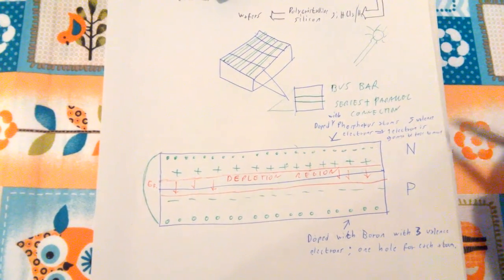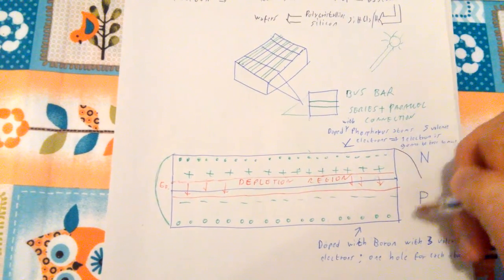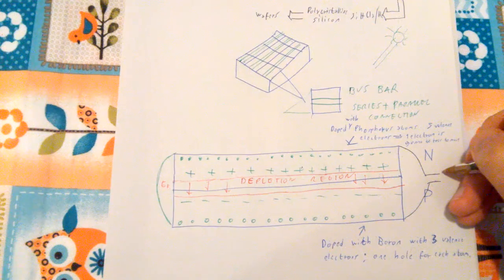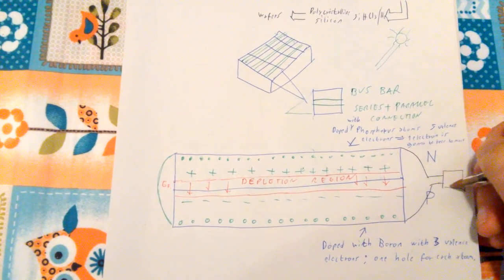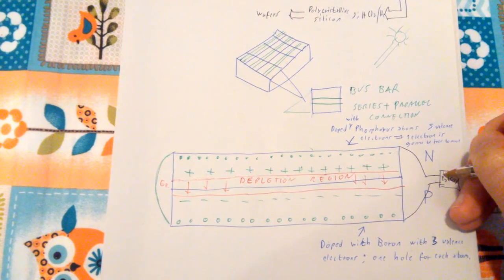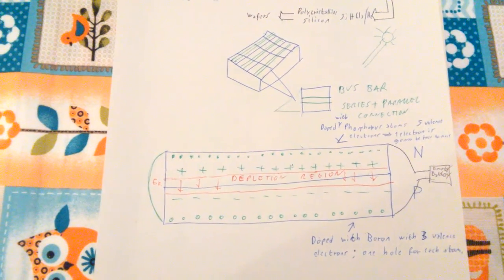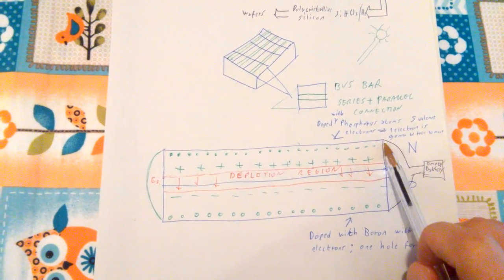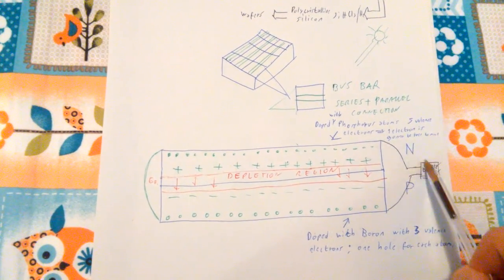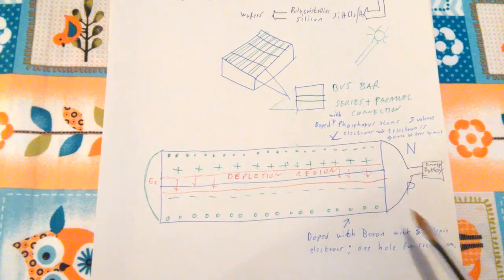So what happens? Well, as we connect them through here, through some load like an empty battery, okay, this is going to be my empty battery, then those electrons are going to try to reach the holes. So these electrons are going to go through the battery trying to reach the holes.